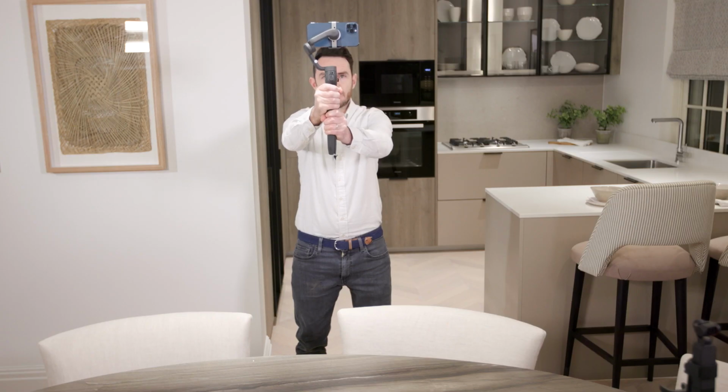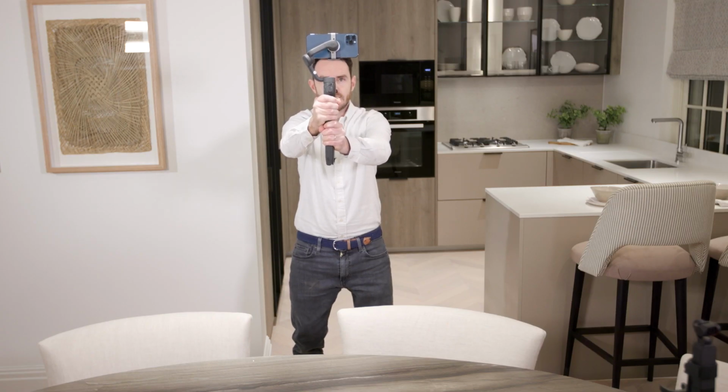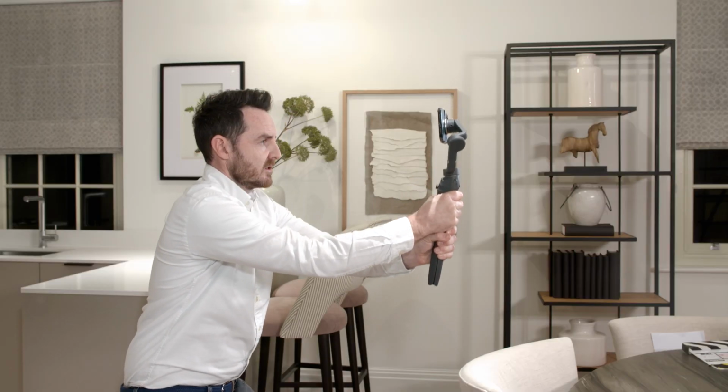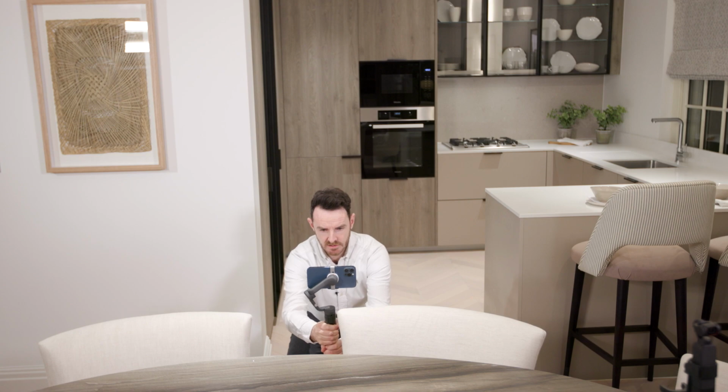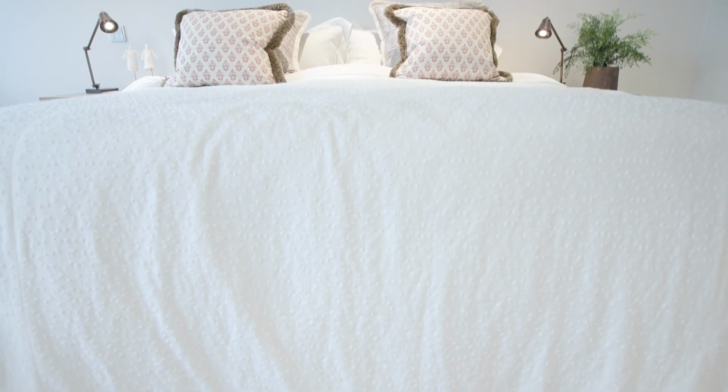I find it easier to come down, so I'm going to do that again. Down we come, nice and straight, down into our squat position. Nice reveal shot. So quite a simple shot to do, but quite effective.